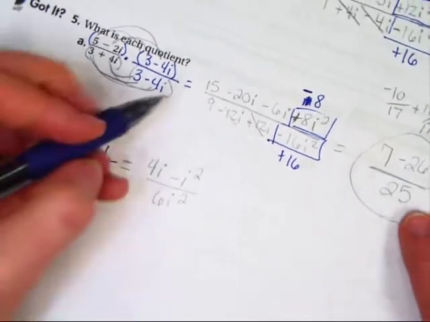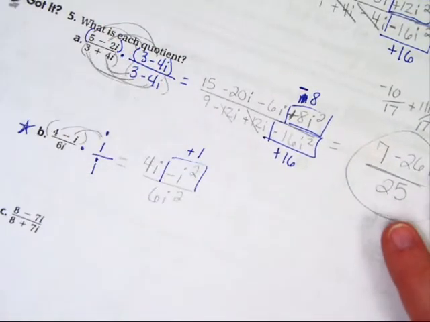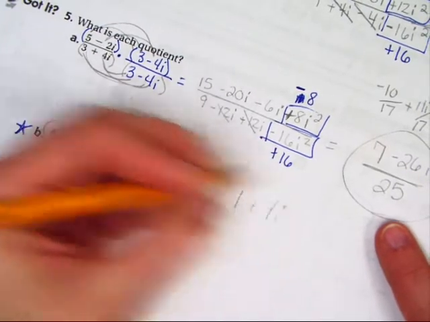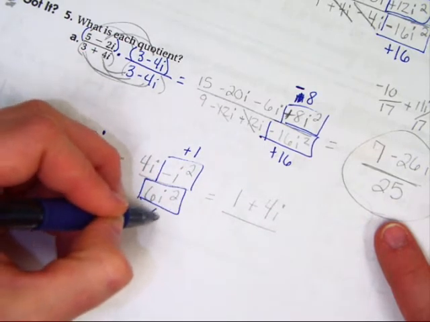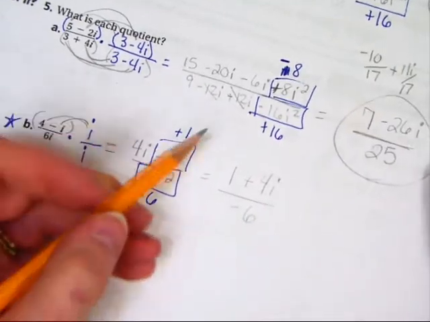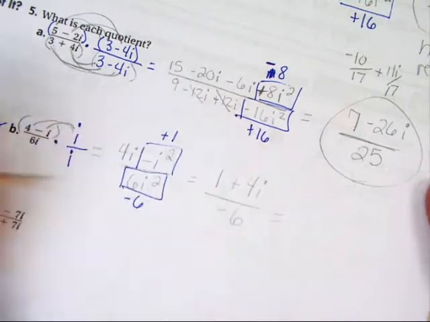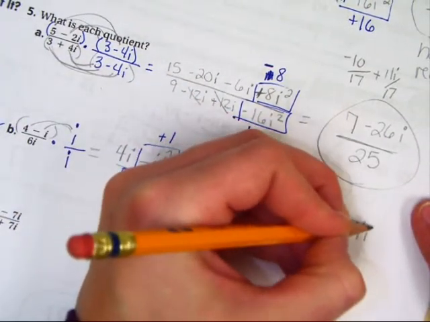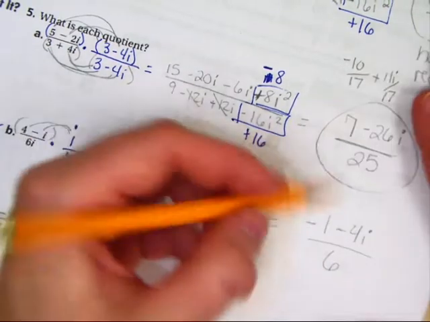Let's fix the top. Minus i squared turns into plus 1. So the top becomes 1 plus 4i. The bottom becomes a negative 6. Now we should really never have a negative on the bottom, so nothing else cancels, which means I'm just going to take a negative and divide it through every single part, because you really never want a negative on the bottom.